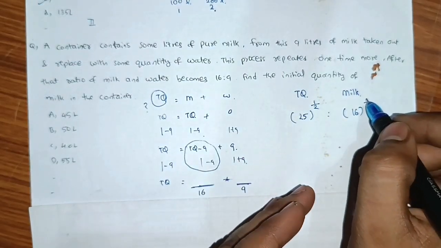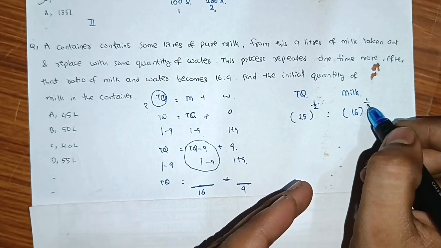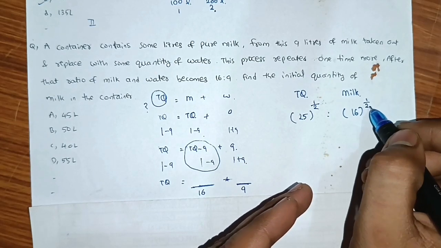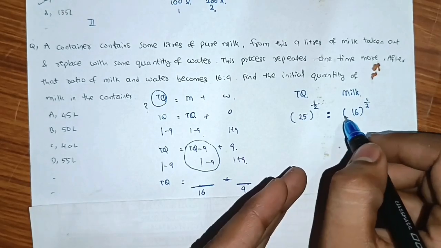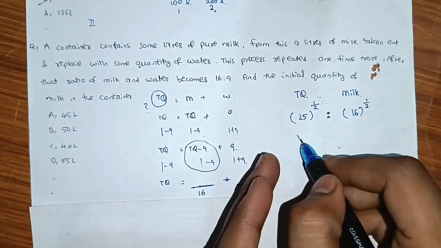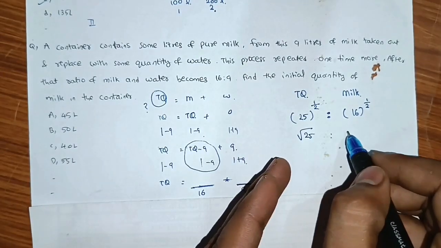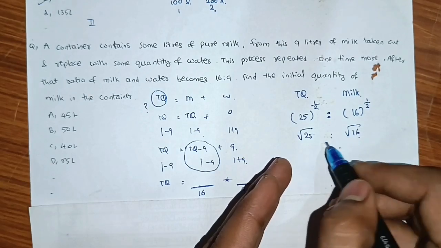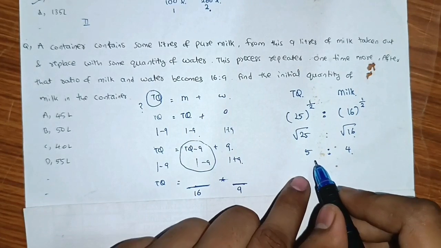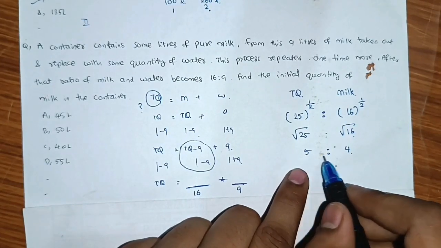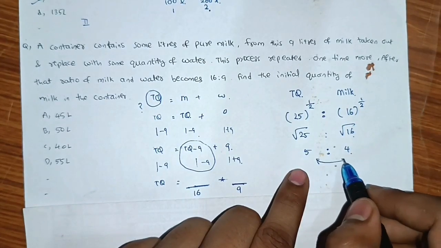Same with here, it is processed 2 times. So you need to take the root of the ratio in between this. Root 25 is nothing but 5, and root 16 is nothing but 4. Here the difference between 5 and 4 is 1.